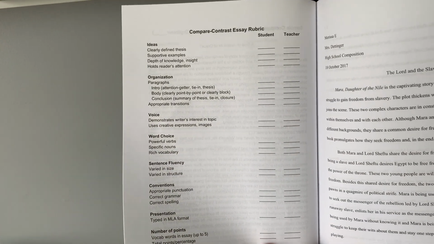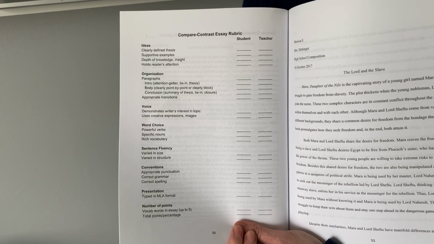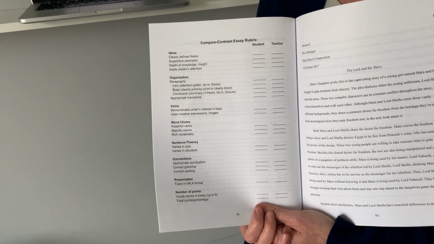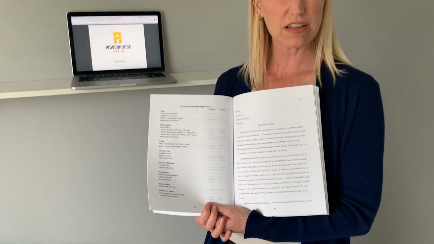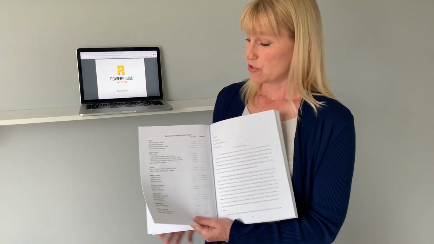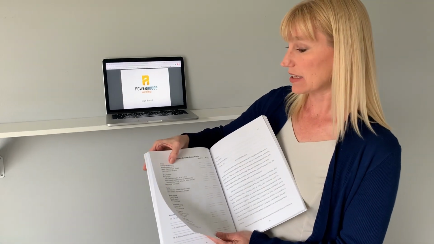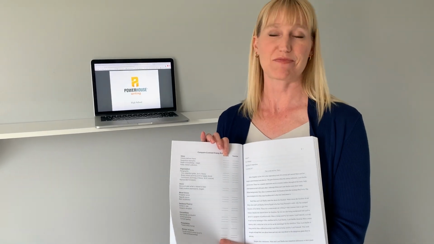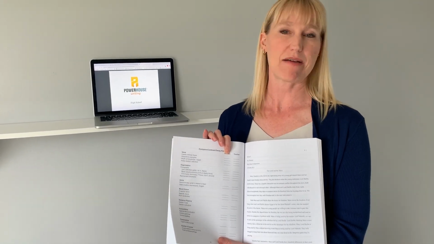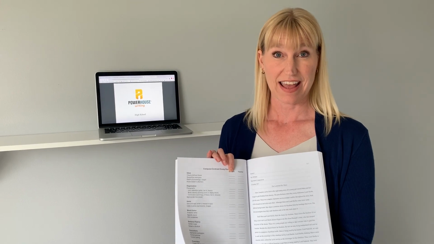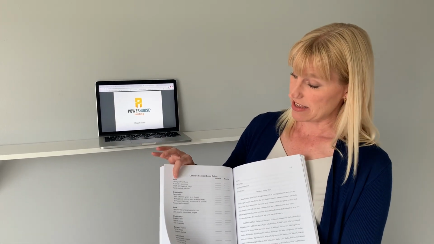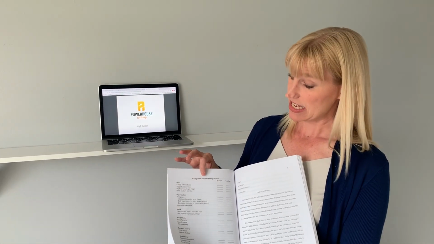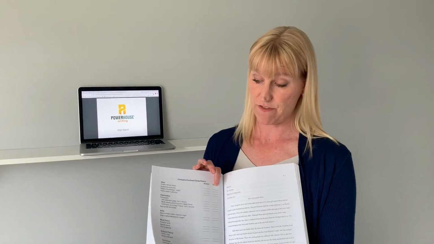And for each line item, you decide whether they have earned a point ranking of a 1 to a 4. So if your student has a clearly defined thesis, the student might see it and say, yes, my thesis is awesome. I'm going to give myself a 4. And when you go to read the essay, you might agree, yes, that's a very good, clearly defined thesis. I also give it a 4.